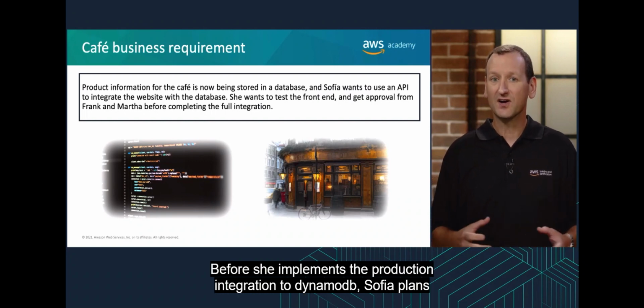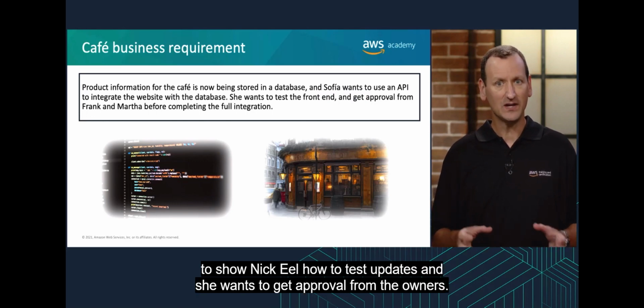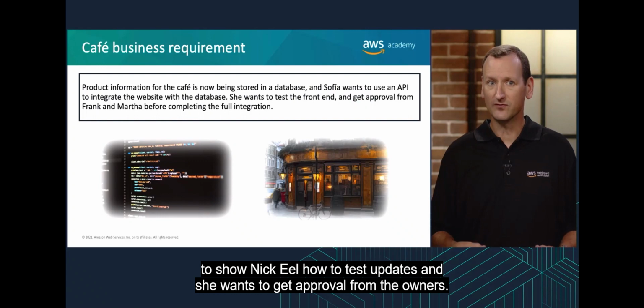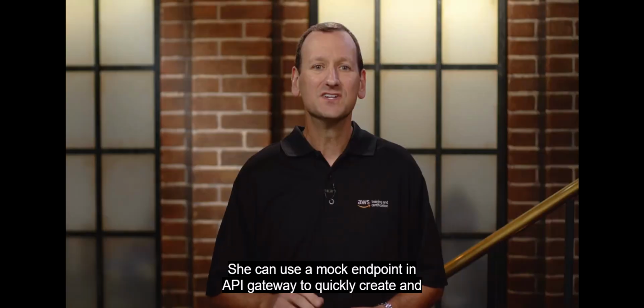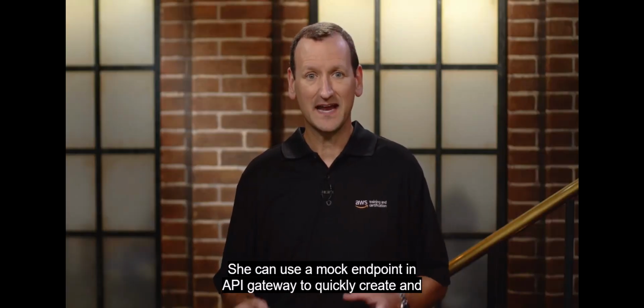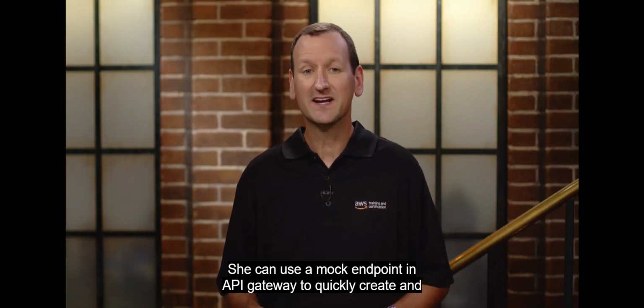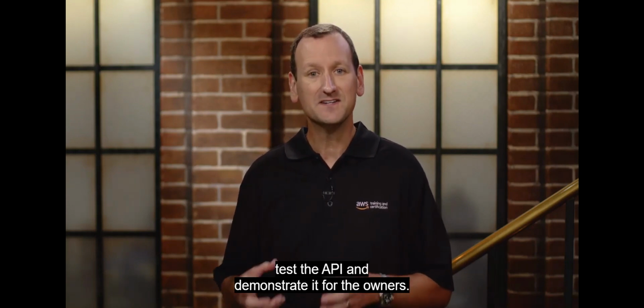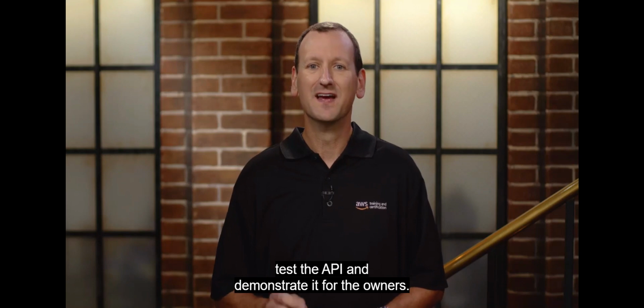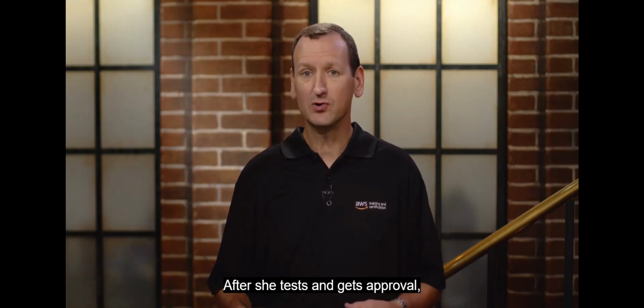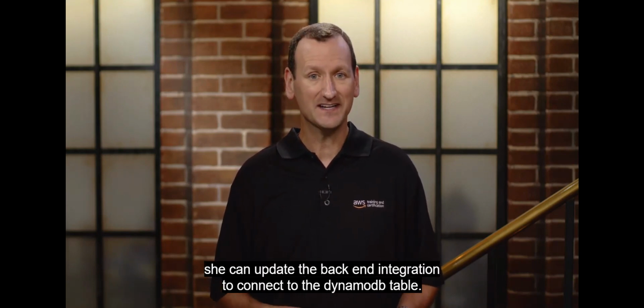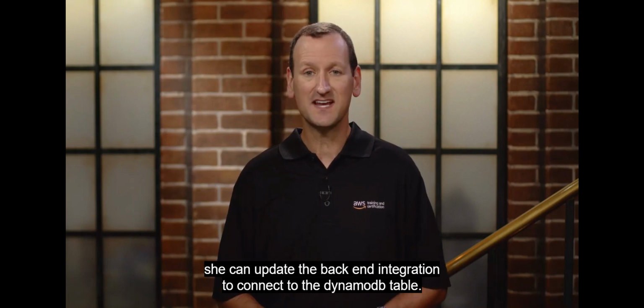Before she implements the production integration to DynamoDB, Sophia plans to show Nikhil how to test updates, and she wants to get approval from the owners. She can use a mock endpoint in API Gateway to quickly create and test the API and demonstrate it for the owners. After she tests and gets approval, she can update the backend integration to connect to the DynamoDB table.